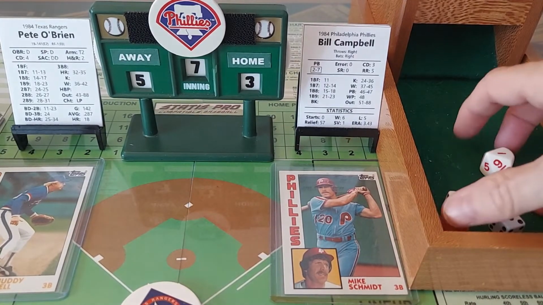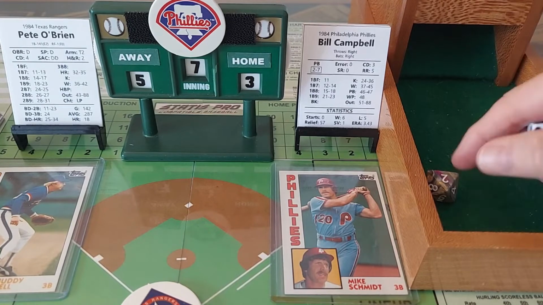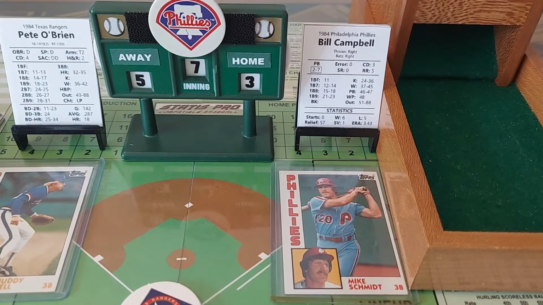The 4th Philadelphia hurler in this game is Bill Campbell, 3.43 earned run average, a relief rating of 5. And he'll get the middle of the Ranger order: Pete O'Brien, Larry Parrish, and Gary Ward. Warming up in the Texas bullpen is Odell Jones. So he'll probably be coming in to pitch the 7th inning.